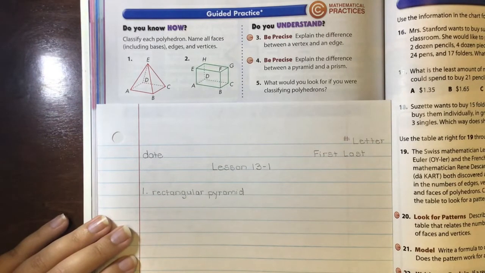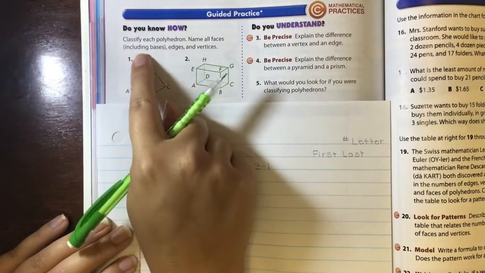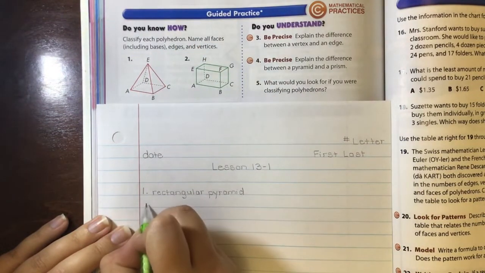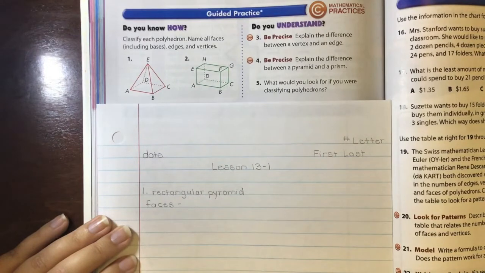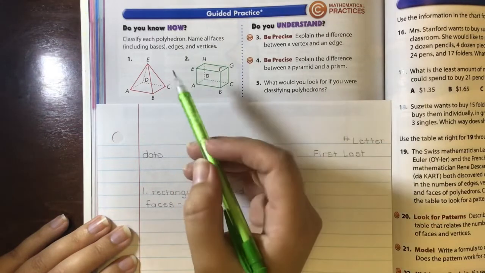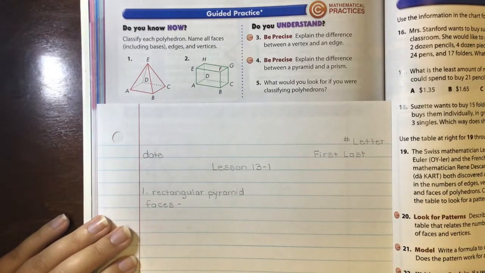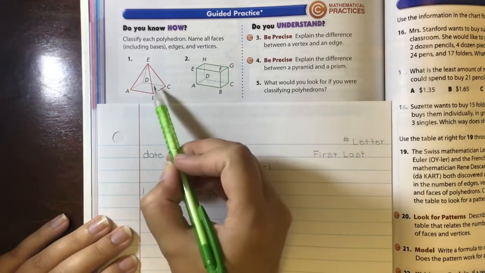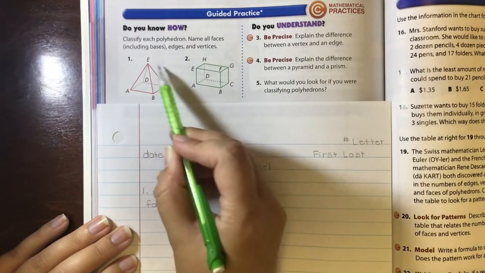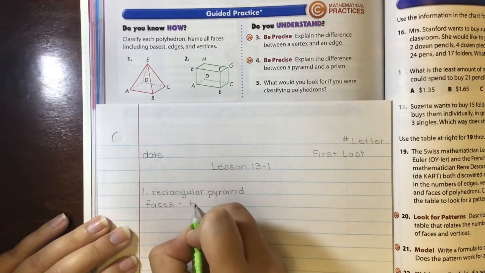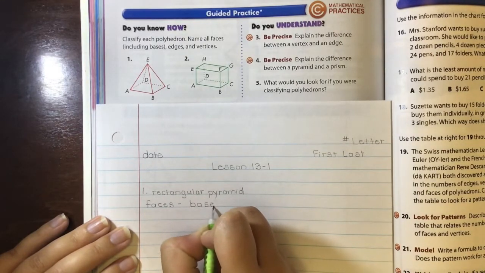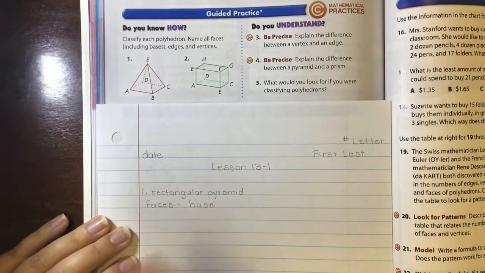Now the next part of the problem asks me to name all the faces, including the bases. So underneath the name, I'm going to go ahead and write faces. There are 5 faces in my shape. I see 4 triangle faces around this pyramid, but I also see a face on the bottom. Let's start with that. That's the base, and it's in the shape of a rectangle.